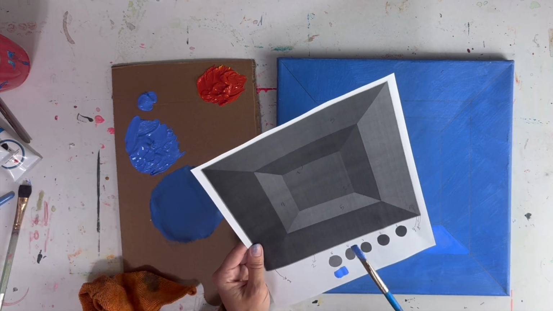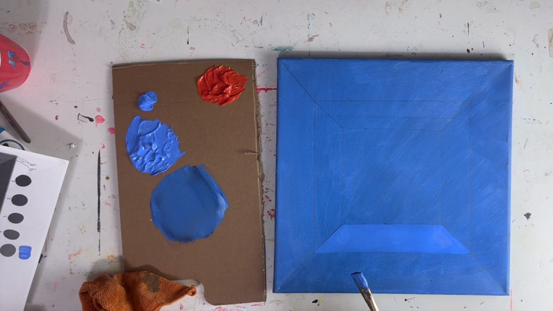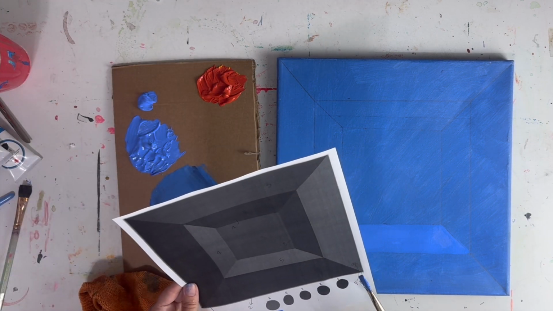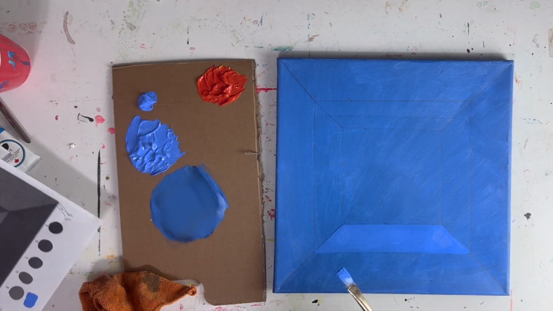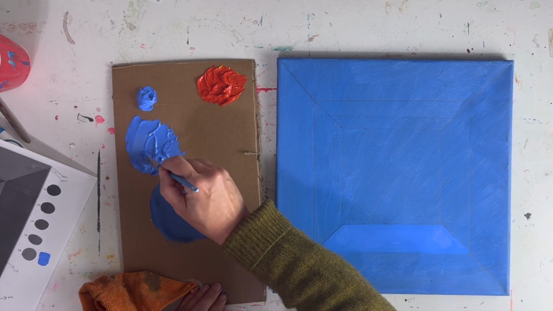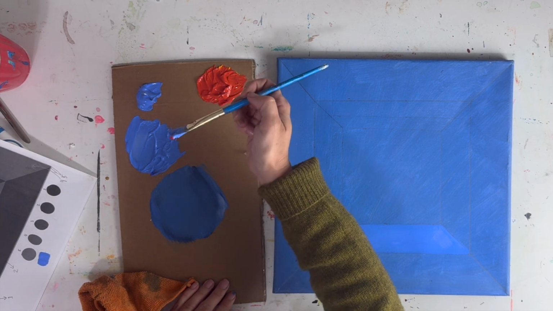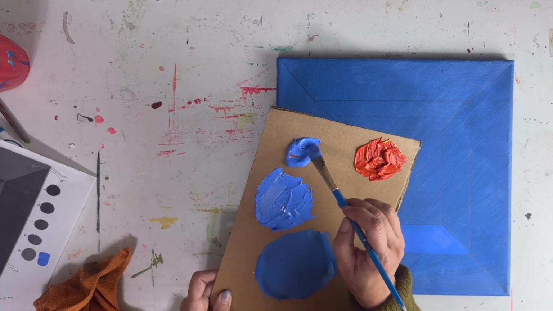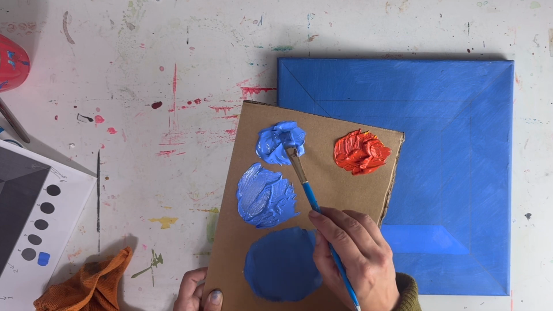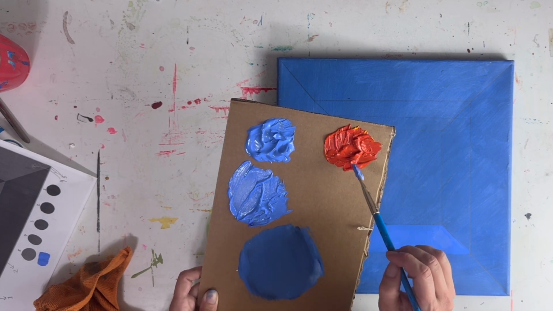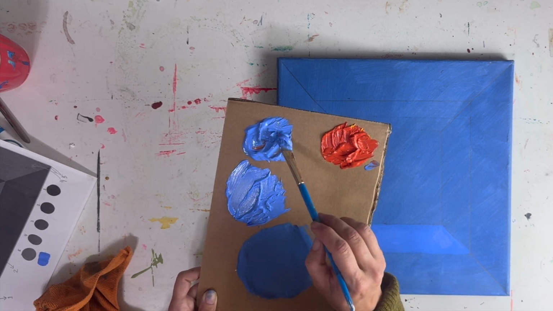Now I'm going to grab my reference image again. I'm going to mix the next most desaturated value, or the next darkest value. And I'm going to look at where it's all located. So what I'm going to do is take a little bit of this base color of blue, scoop it into a pile, and then take a tiny bit of my orange that I've mixed, and mix it in with this blue.